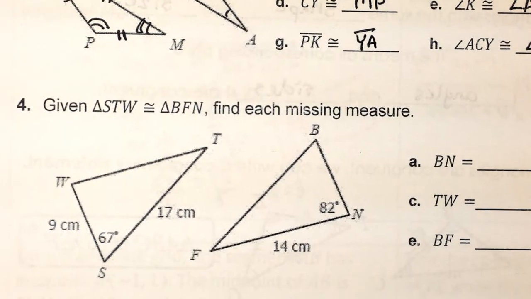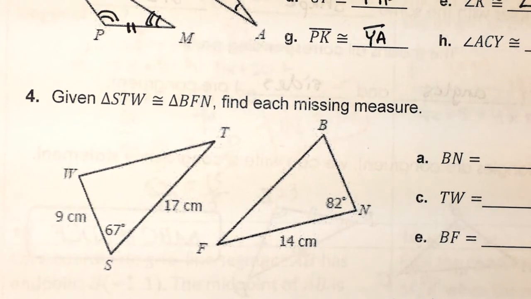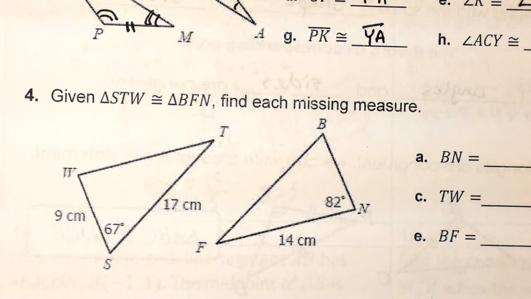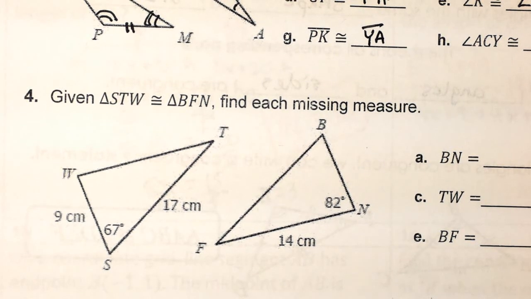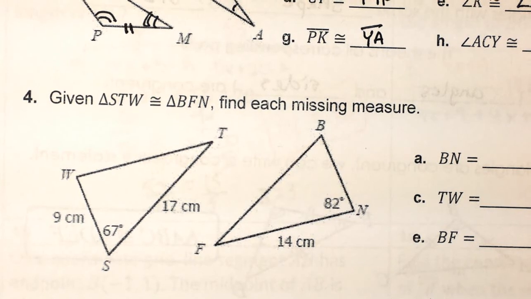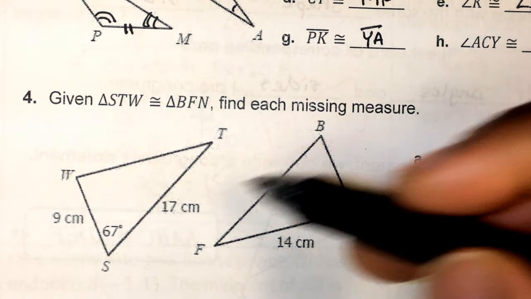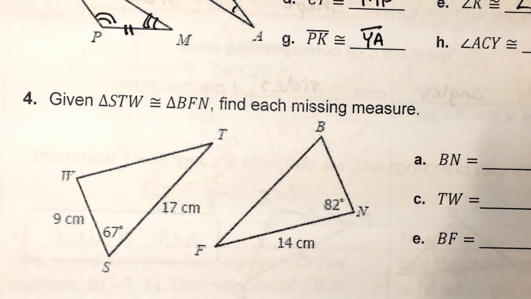Before is another one. And this one, instead of just giving you letters, they actually give you side lengths. They tell you these two triangles are congruent, and how they're congruent. They say triangle STW is congruent to triangle BFN. Find each missing measure. You can play matchup and move some stuff from triangle to triangle. You know they're both congruent, so you can move stuff around if you want. And I might end up labeling first.